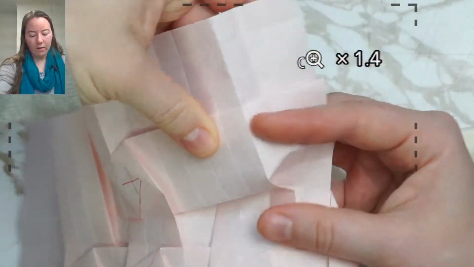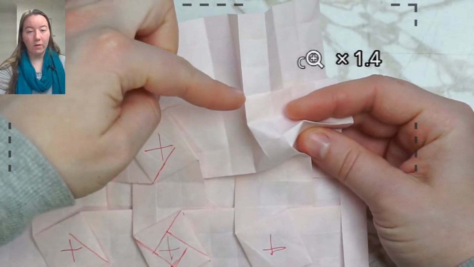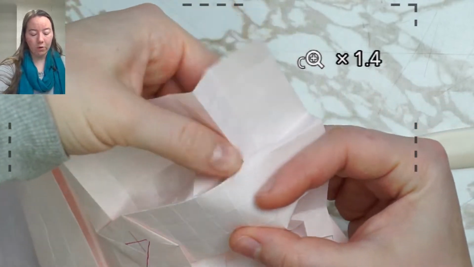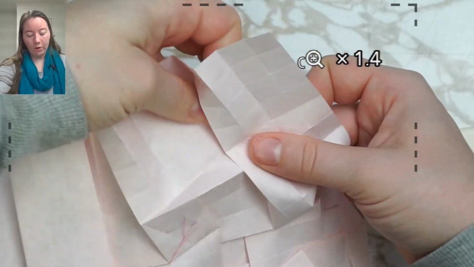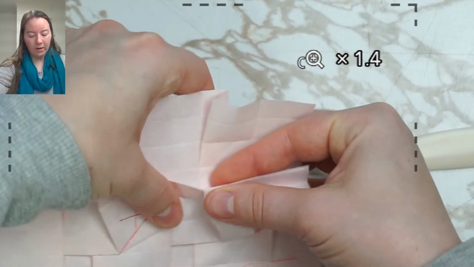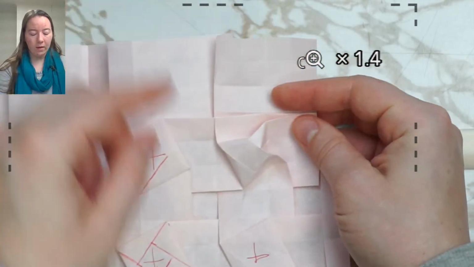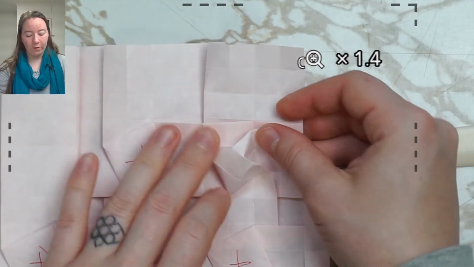I can set up for that twist, and I notice I'm causing a pleat overlap. I need to reverse that order. So my new pleat goes through first, and notice that I'm very certain about what grid line that new pleat is on before I reverse the overlap.